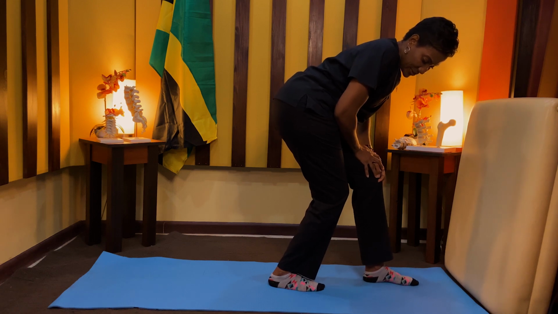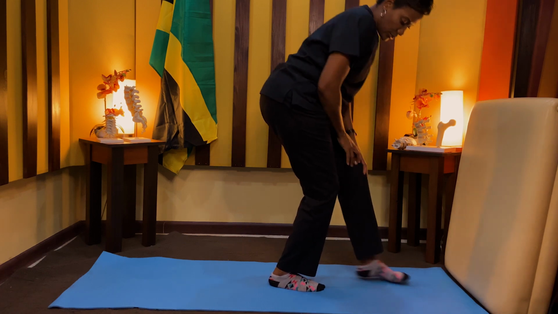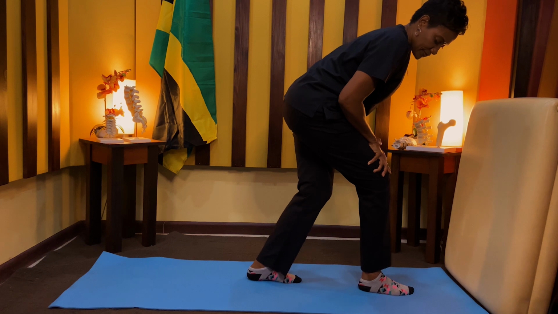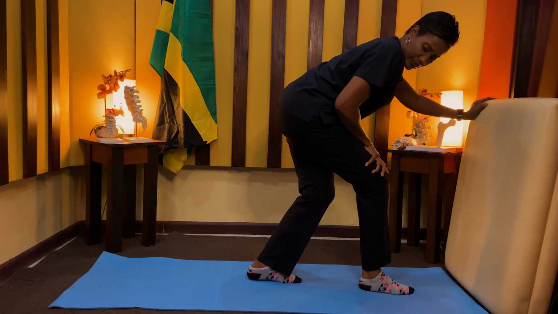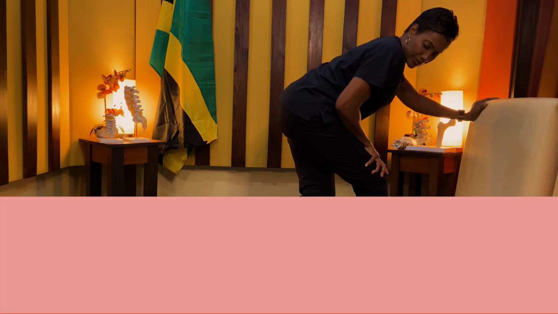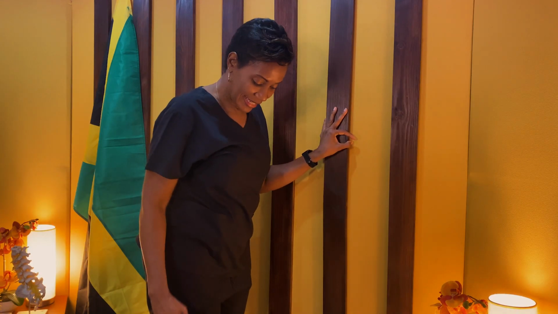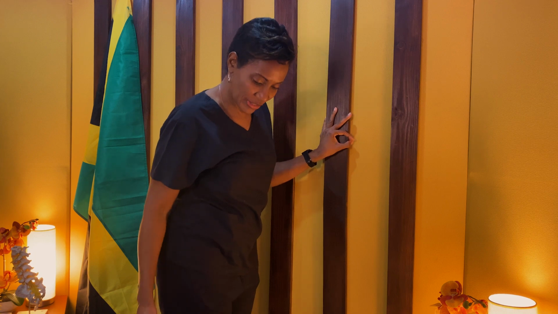See, that's how you stretch the soleus. Do it on the right. You do it on the left. Count to 30. We're going to strengthen the gastrocs muscle, gastrocnemius muscle, which are the calf muscles.